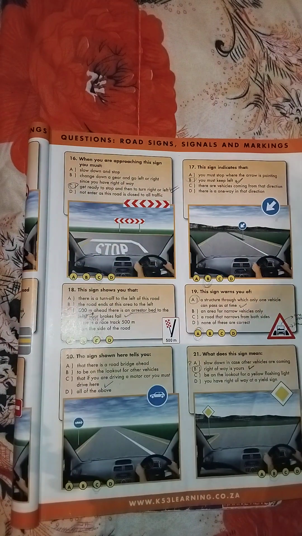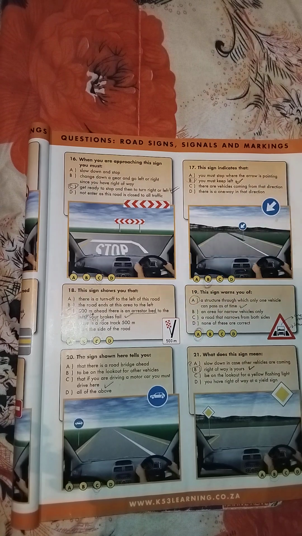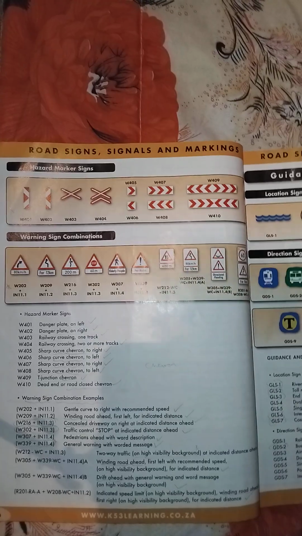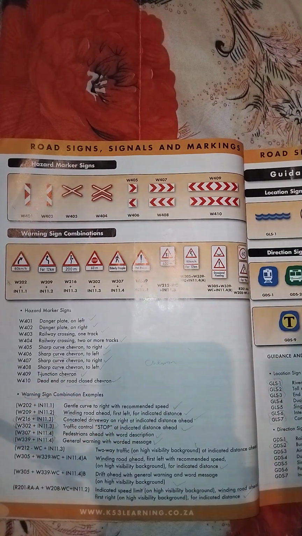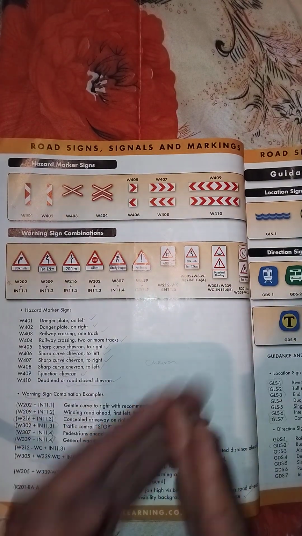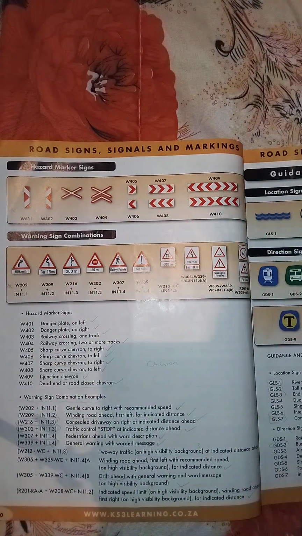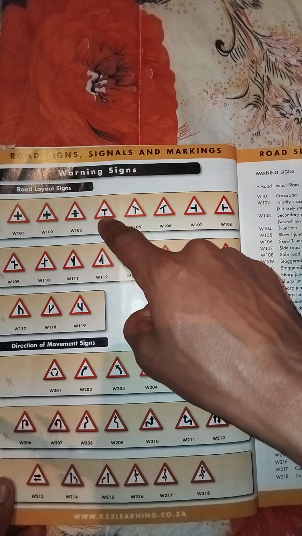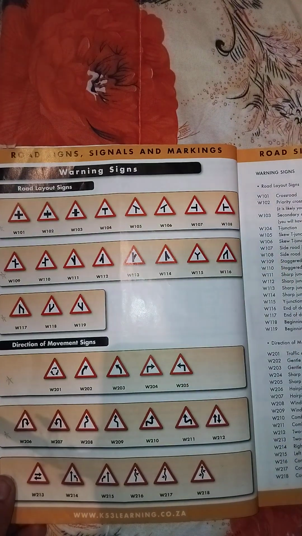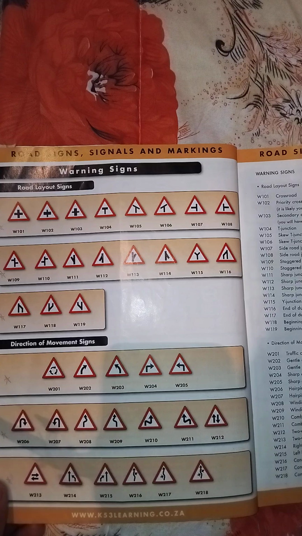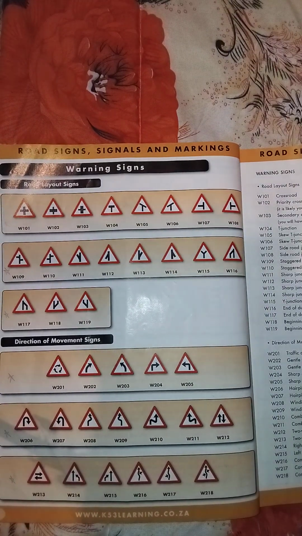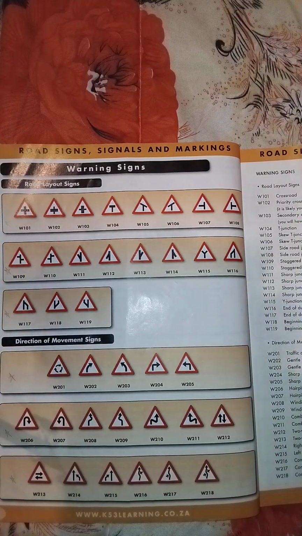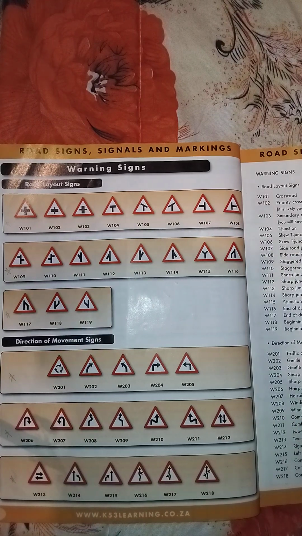So it's that sign, the sharp chevron to the left or right. That's why they call it a T junction chevron, because the road's making a junction, a T junction, like the previous example where you have your T junction. So the road is making a T junction, but then it's a chevron, so it's telling you that it's a sharp turn to the left or right. So you have to stop and then turn left or right.